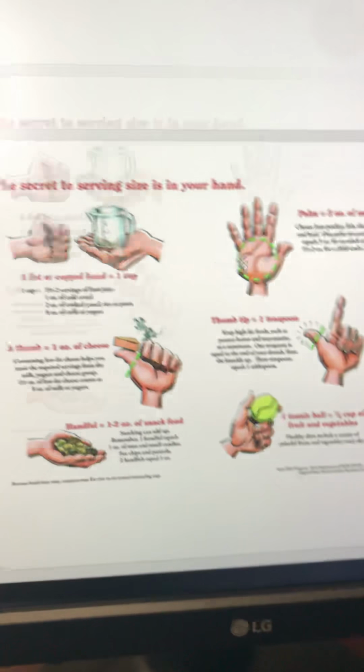So I hope you guys enjoyed a little bit about this portion size guide. Had a lot of fun doing it.